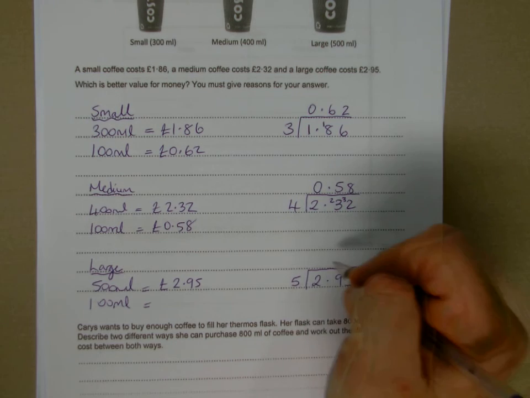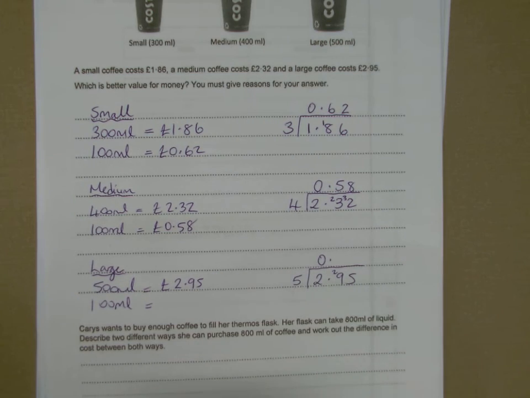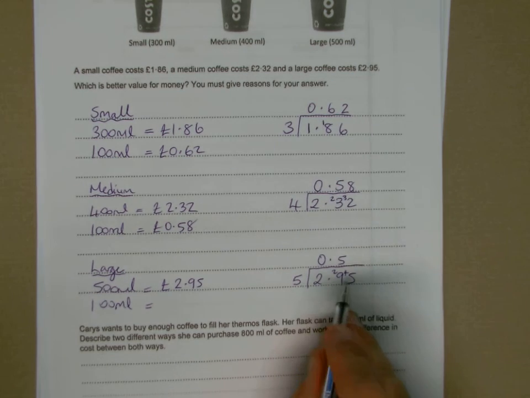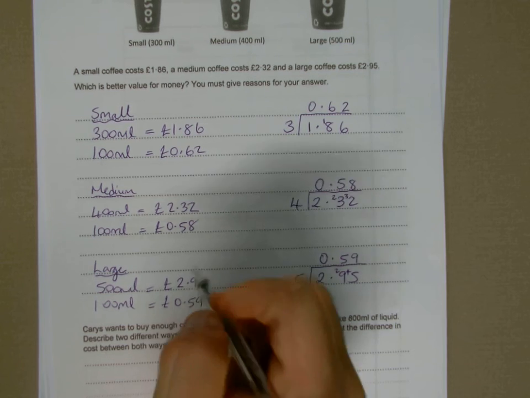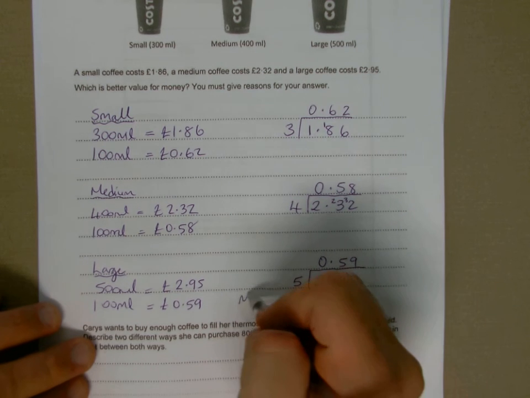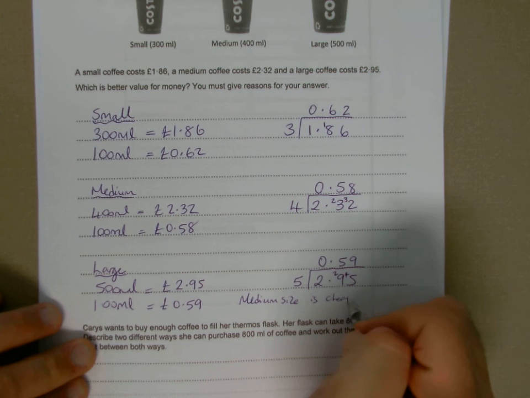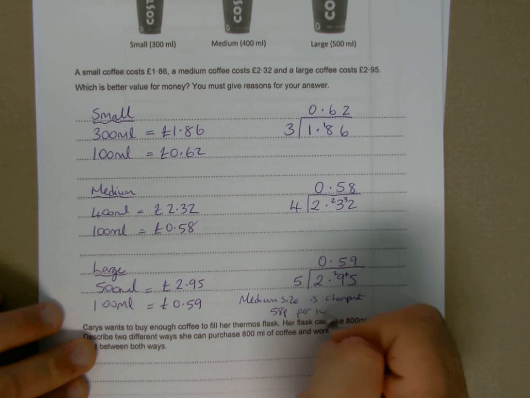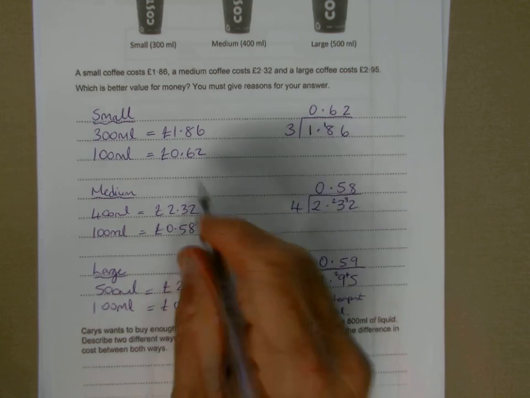5 into 2 doesn't go, so we put a 0 there and carry the 2, decimal point above. 5 into 29, well, 5 times table goes into it 5 times, remainder 4. And then 5 into 45 goes 9 times. So that will be 59 pence. So you could see then which is the better value for money. Medium is the better value for money. Medium size is cheapest, as it is 58 pence per 100 mils, which is a lot cheaper than the other 2 versions.